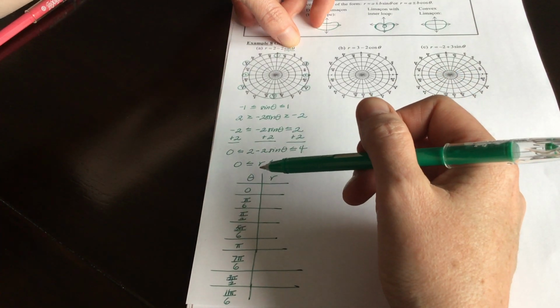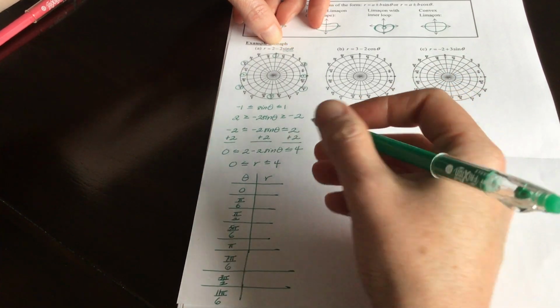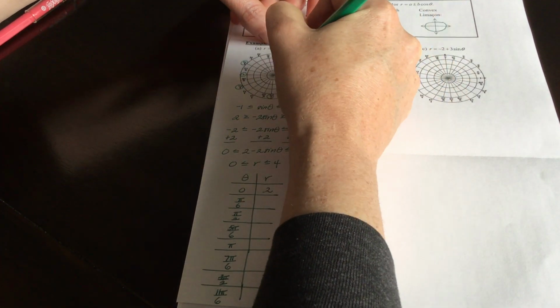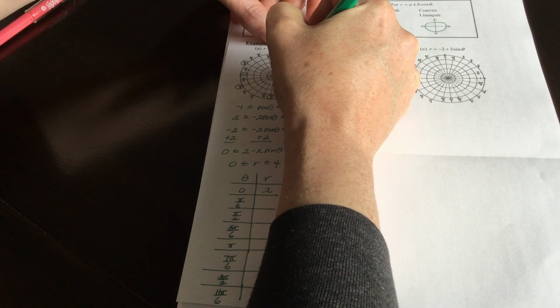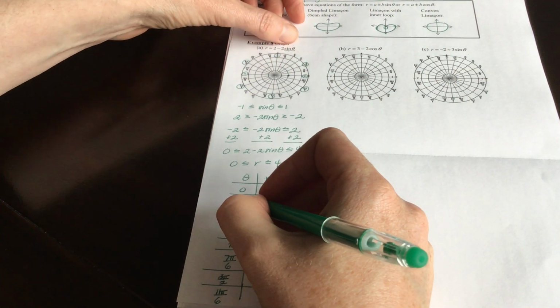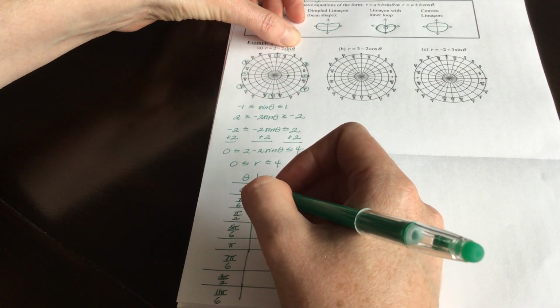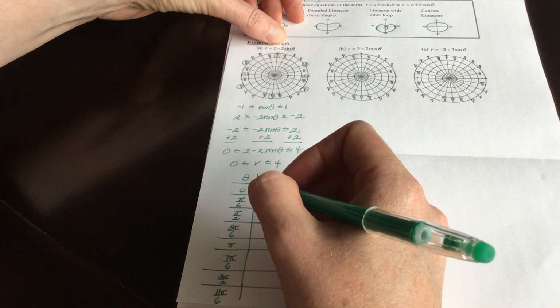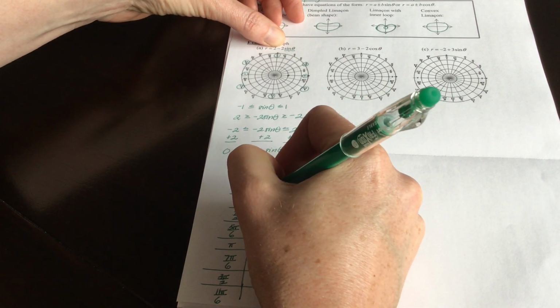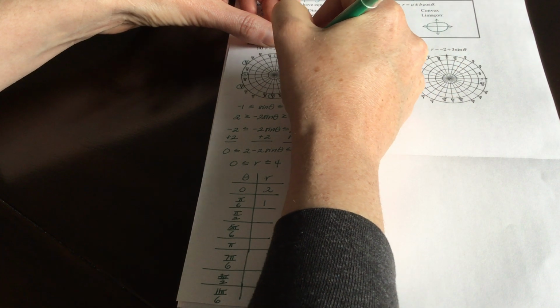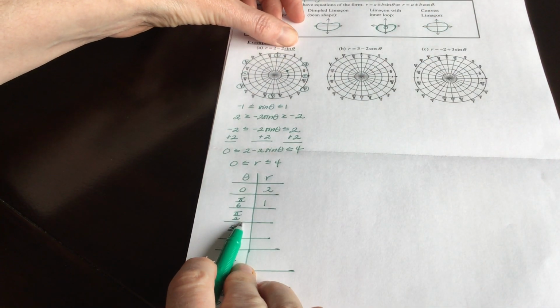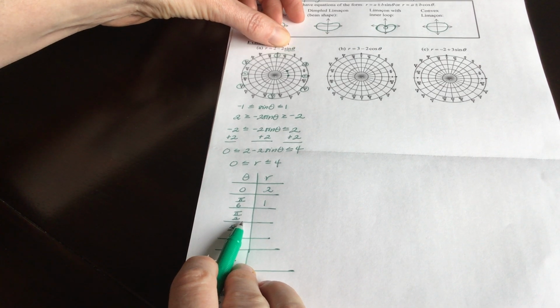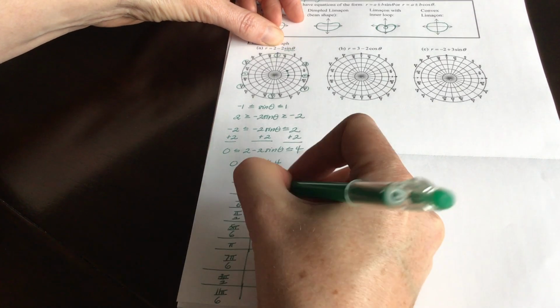Plugging 0 in, sine of 0 is 0 times negative 2, still 0, add 2, you have 2. Plot the point facing 0 radians, you're going to go toward it, 2. Plugging pi over 6 in, sine of pi over 6 is 1/2 times negative 2 is negative 1. Add it to 2, you get 1. So we're going to go toward pi over 6 1 unit. All right, plugging in pi over 2, sine of pi over 2 is 1. Multiply it by negative 2, you have negative 2. Add 2, you have 0.